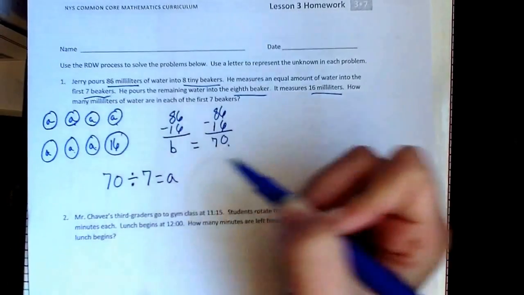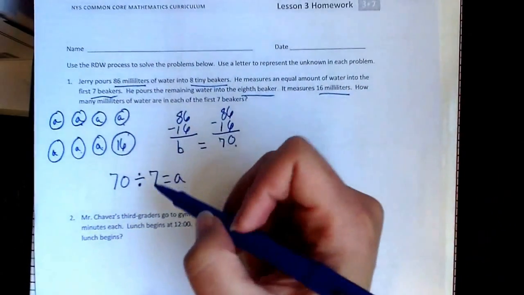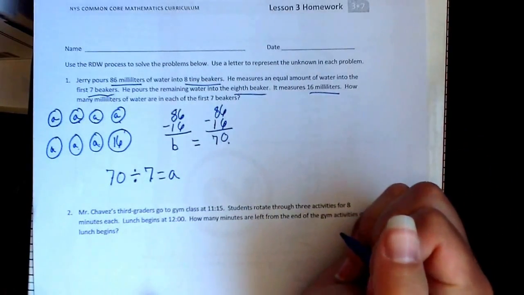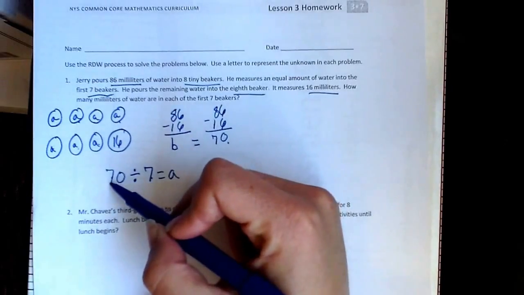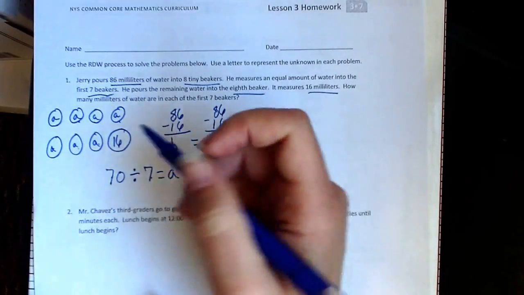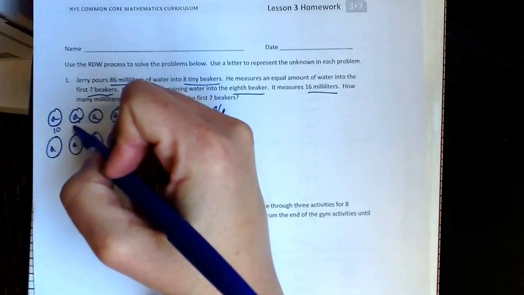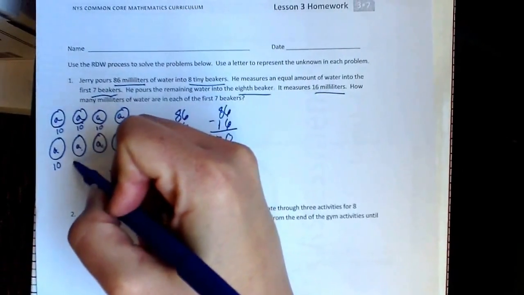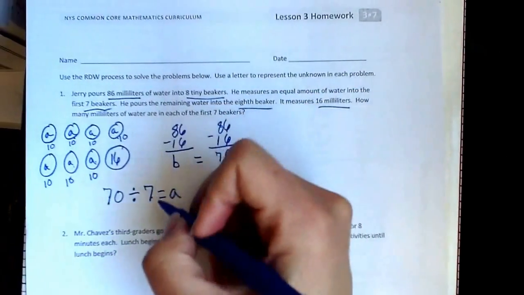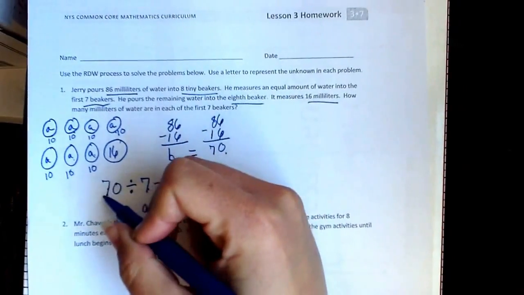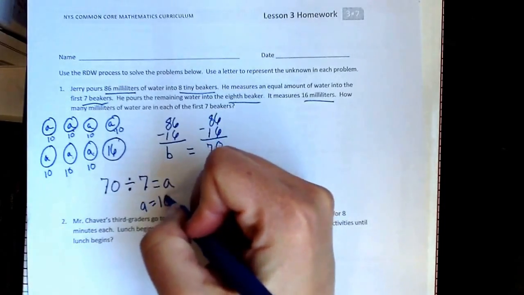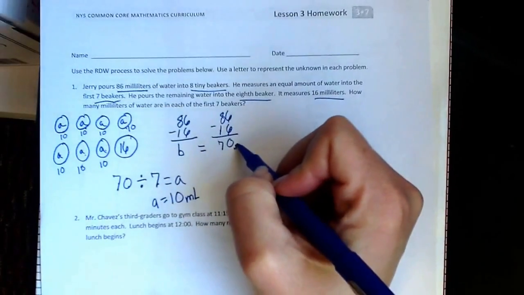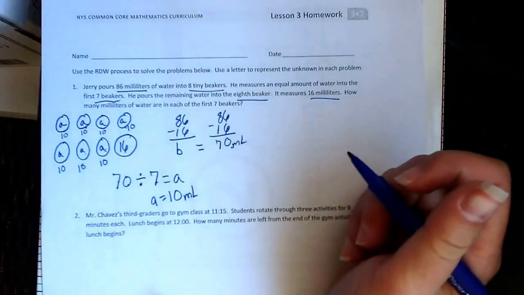What is that going to equal? What's that equal amount? I see a connection. How many times does 7 go into 7? Hopefully you're saying 1, but I don't want to take it into 7. I want to take it into 70. So if I counted by tens, 10, 20, 30, 40, 50, 60, 70, 7 beakers with 10 milliliters will get me to the rest of the 70 milliliters that I need to share out with all the beakers.